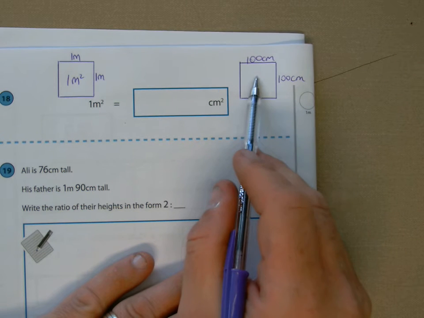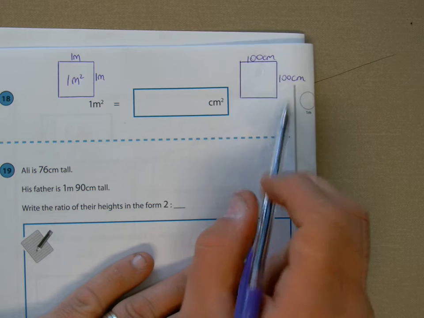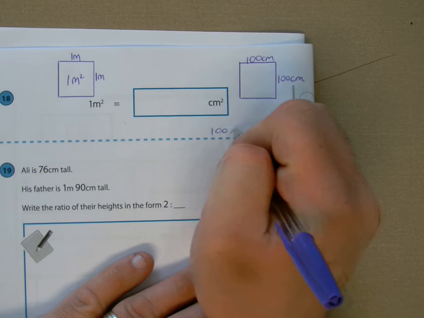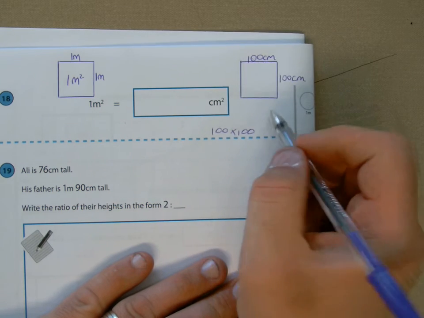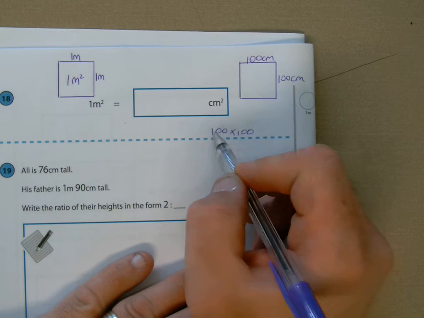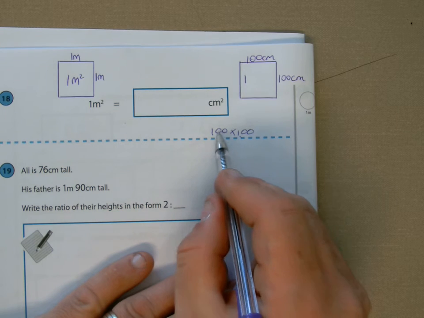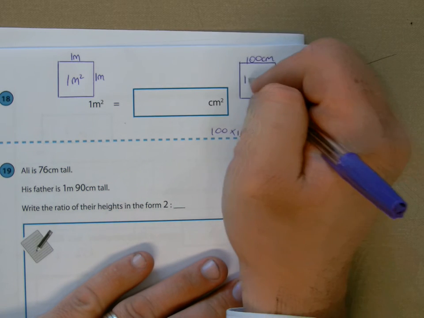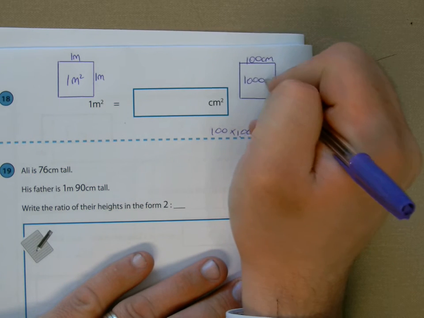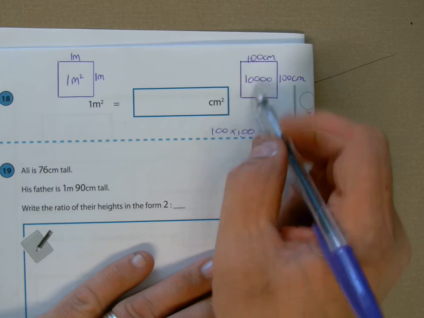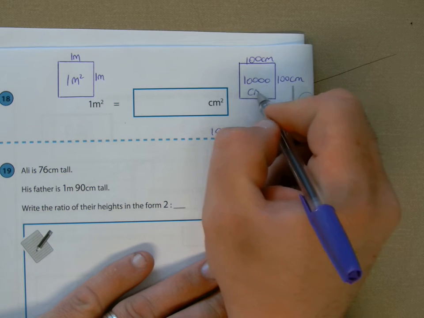Now to get the area in here, in terms of centimeters, I'd need to times these together. So we can write that down there, 100 times 100. Okay, and when I times them together, well, we do 1 times 1, of course, which is 1. And then how many zeros have we got? 1, 2, 3, 4. So 4 zeros. So the actual answer then is 10,000, but of course that would be centimeter squared.